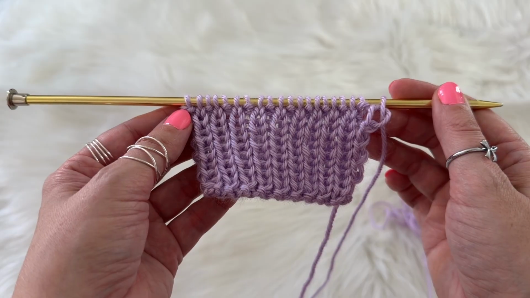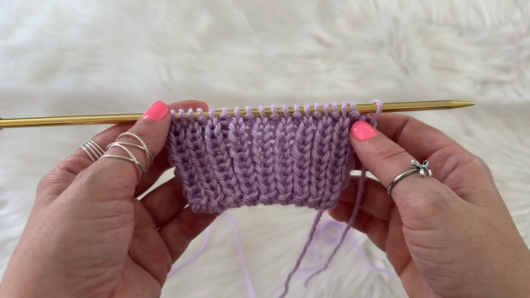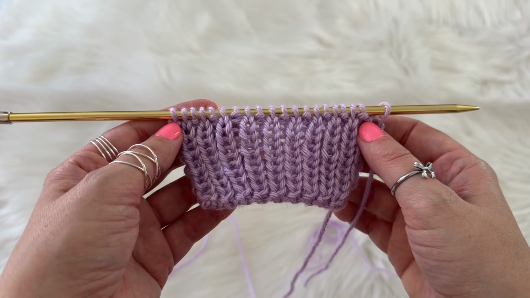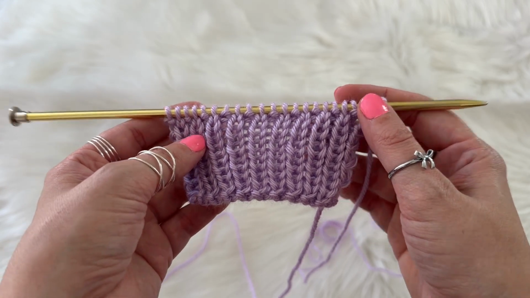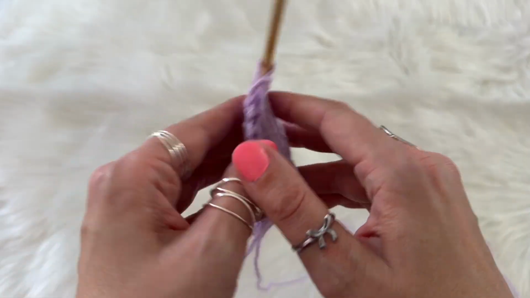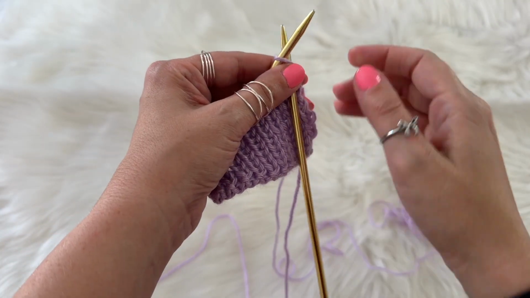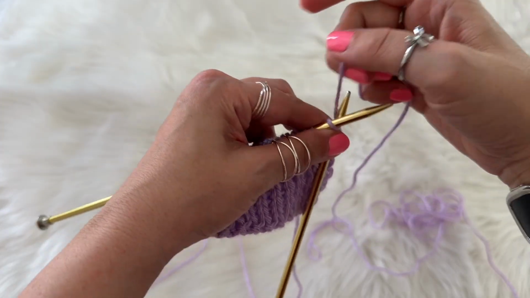with a purl stitch. If you cast it on an odd number of stitches, then you will begin with a knit stitch and end with a knit stitch, which means when you turn to do the next row, you'll begin with a purl stitch and end with a purl stitch. I'll go ahead and show you guys here. So I casted on an even number of stitches, so I'm going to begin with a knit.